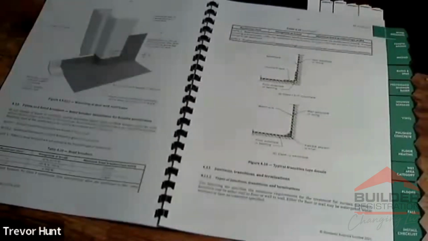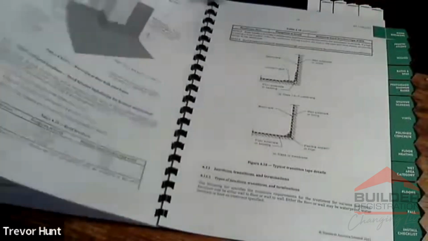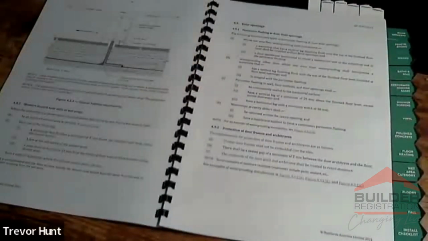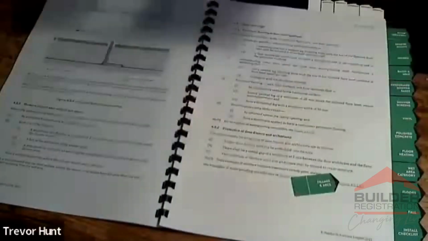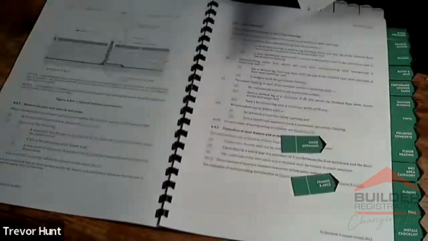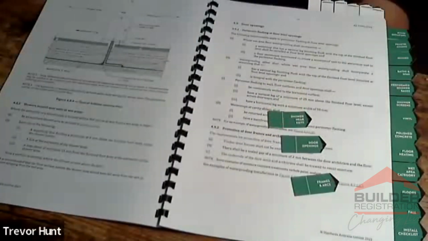So after bond breakers on page 29, we're going to move forward to page 25. And on page 25, starting down the bottom, I'm putting in three tabs. I'm putting in frames and arcs. I'm putting in door openings. And I'm putting in shower near exits. So those three tabs, and I'll just start down the bottom and work my way up again.